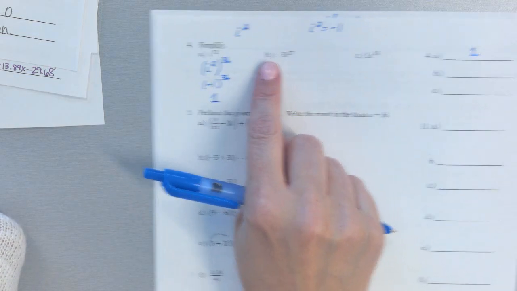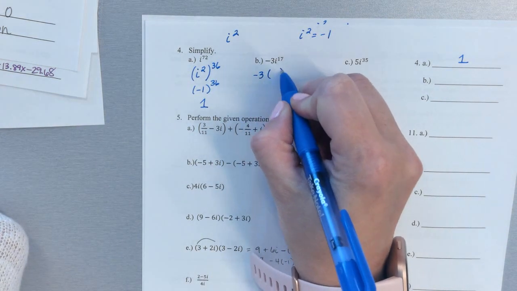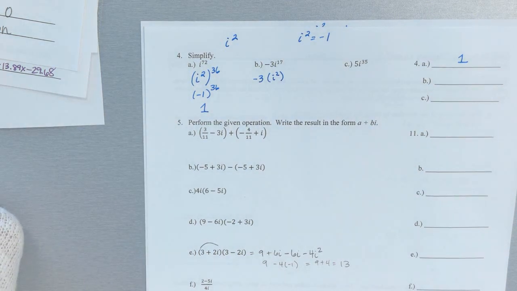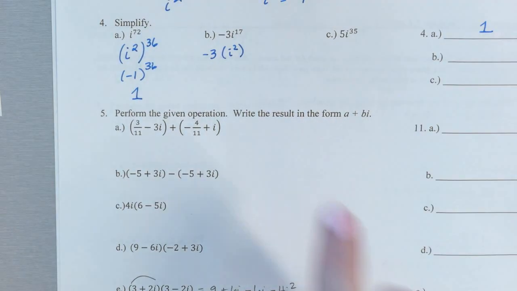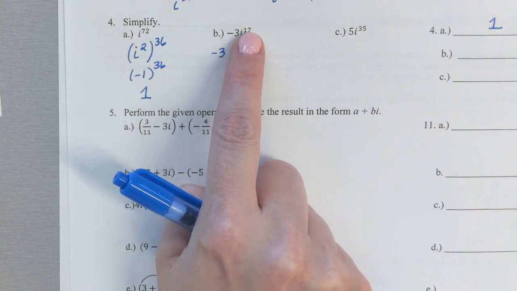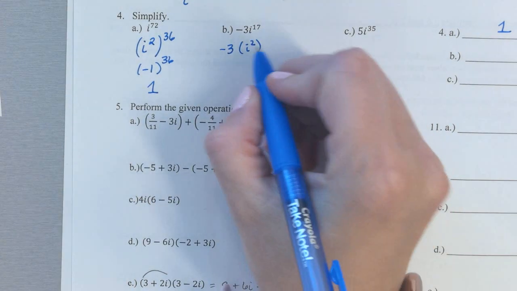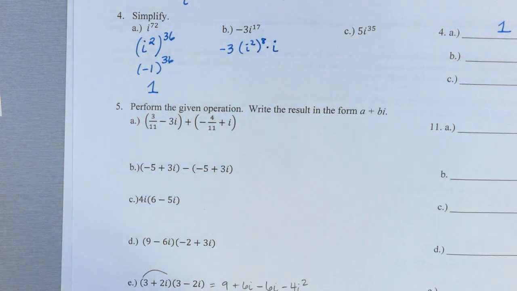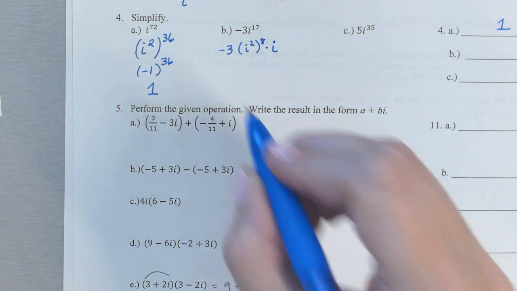All right, for b, we're going to do the same thing. I'm going to keep the negative 3 on the outside, but I need to rewrite this as i squared. It's an odd value, though. If it's an odd value, I'm just going to get to 1 less. So to get to 16, if I divide 16 by 2, I get 8. So 2 times 8 is 16. I just have to multiply by one more i to get to 17. So if it's odd, you're always going to have an i multiplied on.